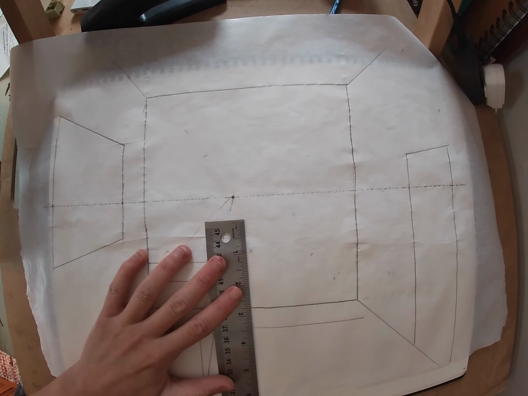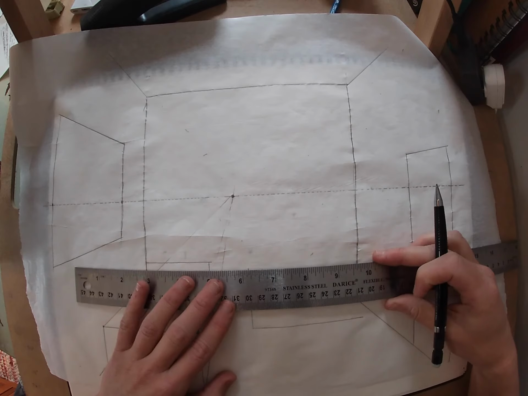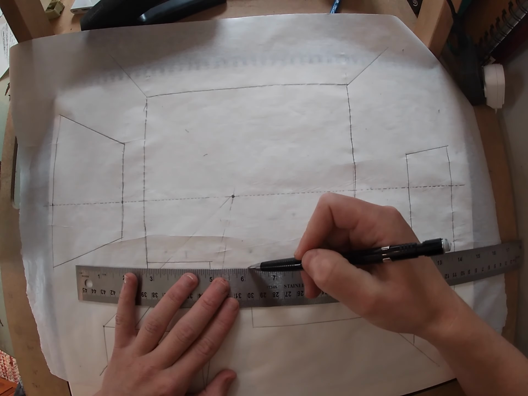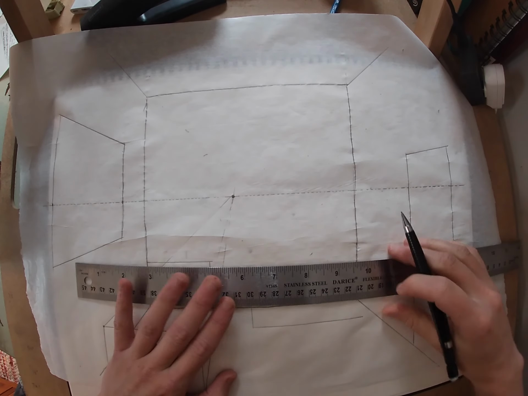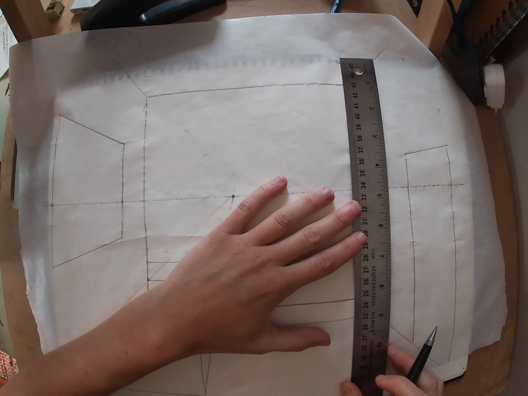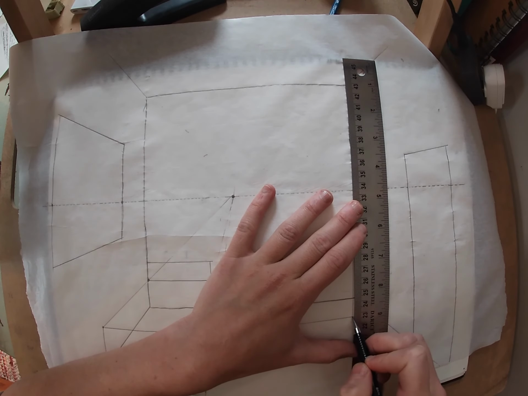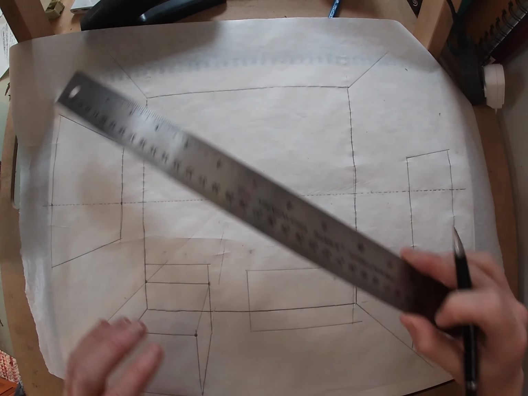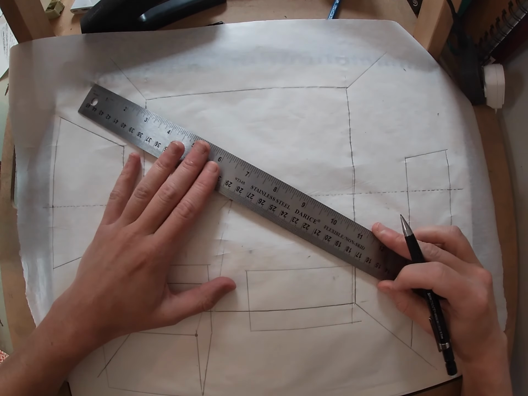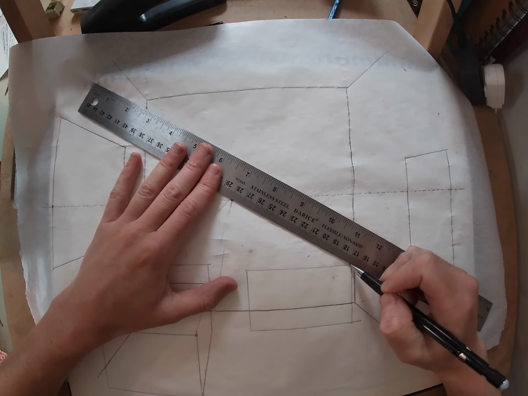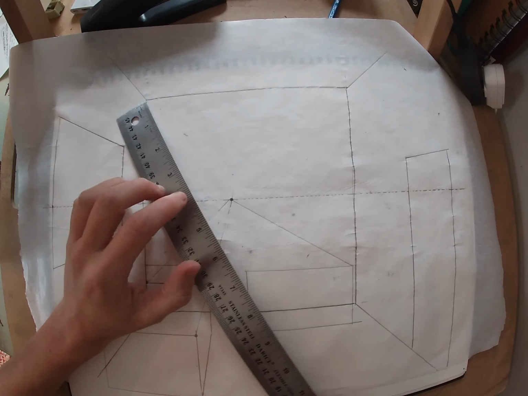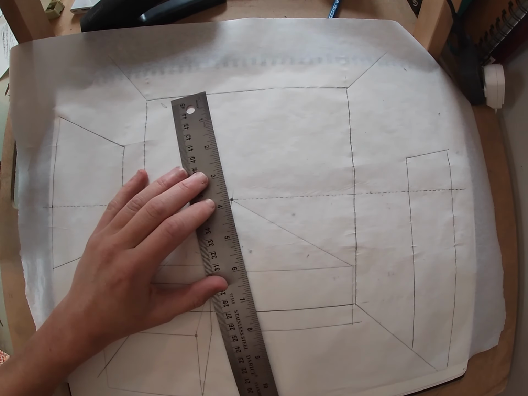And be measuring the proportions, like the height of your bed compared to the height of the desk. What does that look like? All right, so now I'm going to determine the top of my desk.